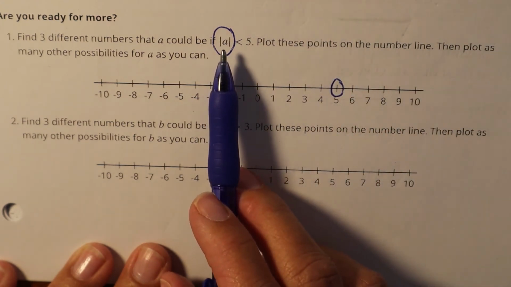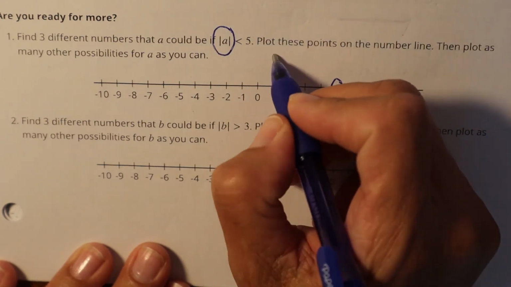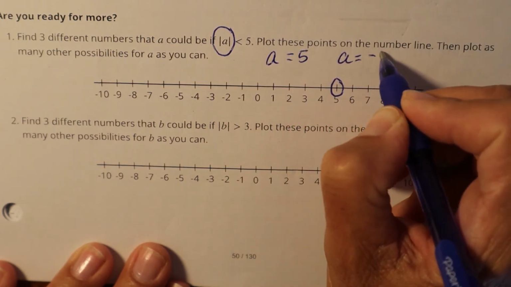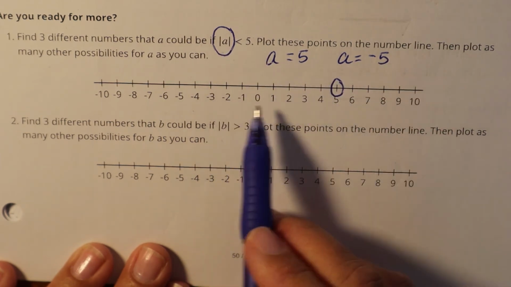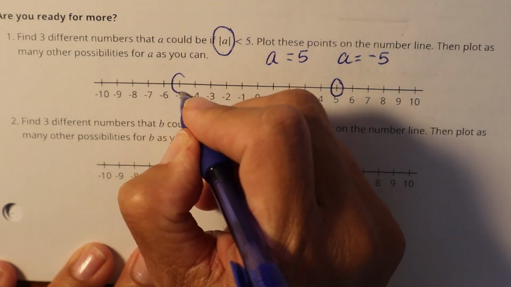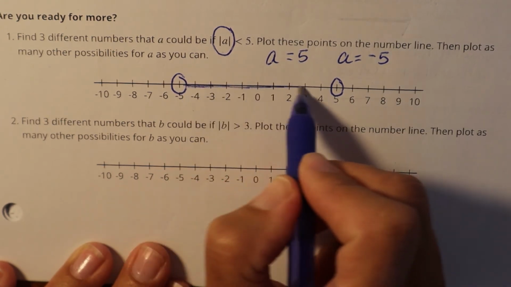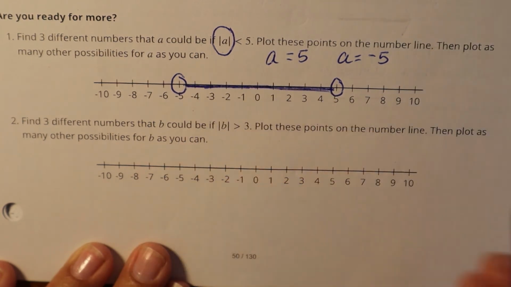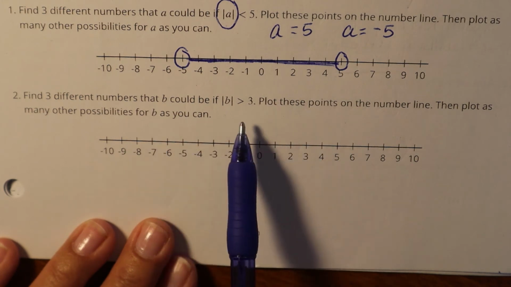Now remember, absolute value, guys, these are negative and positive numbers. So this A could really be a positive 5. This A could also be a negative 5. Absolute value is distance away from 0. So you can come down here and also put an open dot at negative 5. Then any of these numbers between the two could be a possible solution. We're just going to fill them in. Any of those.